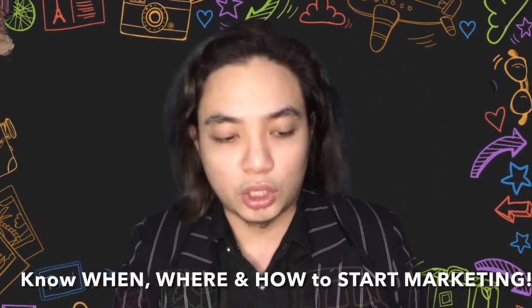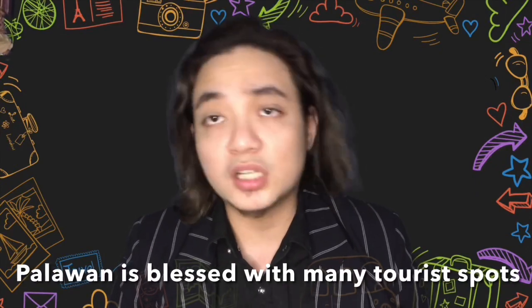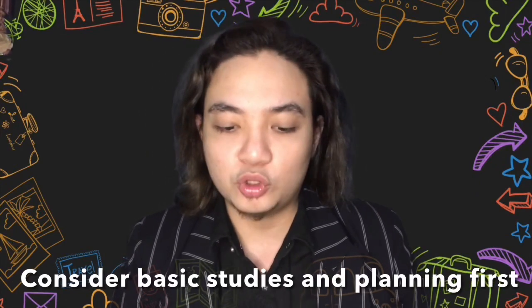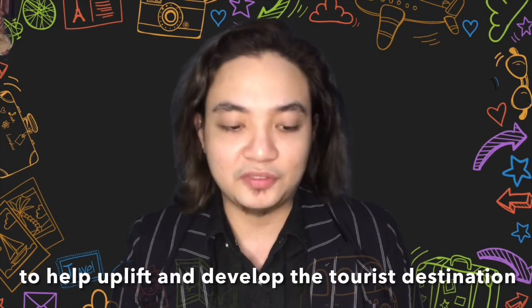And last but not the least is know where, when, at how to start. Palawan is truly blessed with such amazing spots and going back to basic studies truly helps what possible strategies to uplift and develop the said area. Ibig sabihin lamang po ng aming strategy na ito ay alamin muna natin kung saan tayo dapat magsimula, ano ang dapat gawin, kailan at saan. Right after, budget is a must to start such actions.